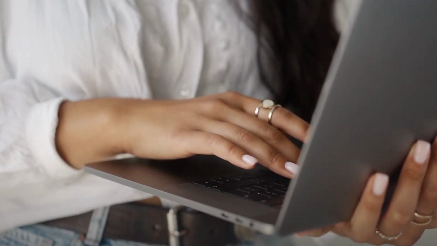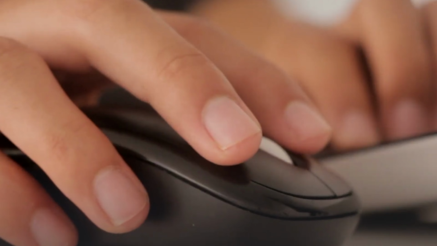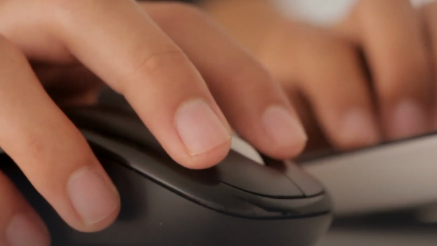Select what to delete. Don't just hit delete all blindly. Expand each category and uncheck anything that you might need later. For example, if you're working on a project in a temporary folder, then you may want to keep those files. Cleanup. Once you're comfortable, click the button to remove the selected files. You'll be surprised at how much space you free up.